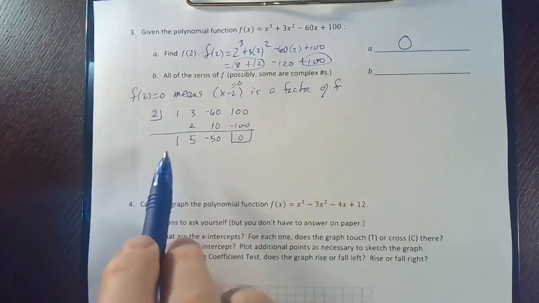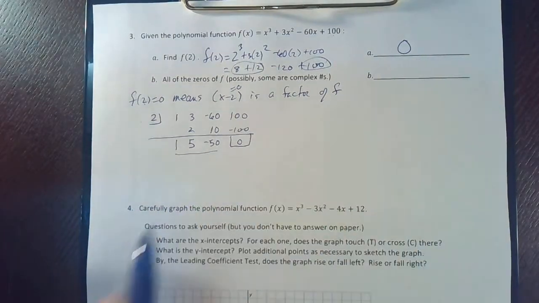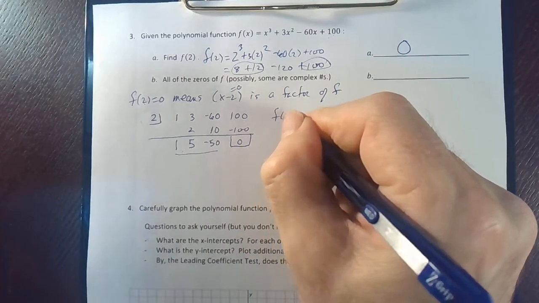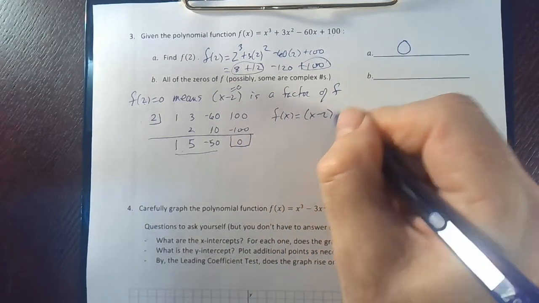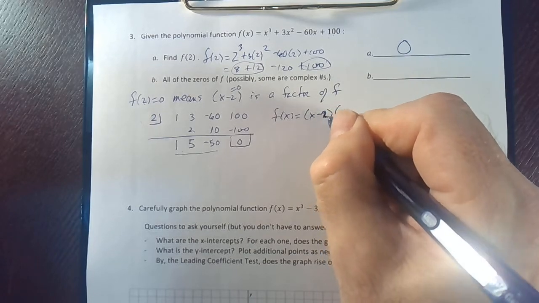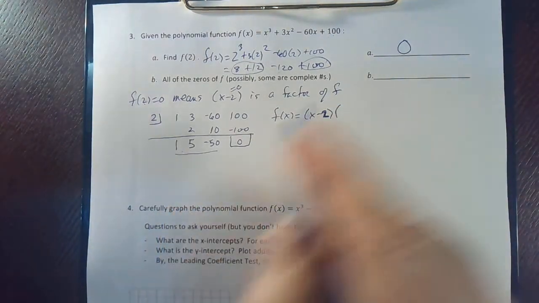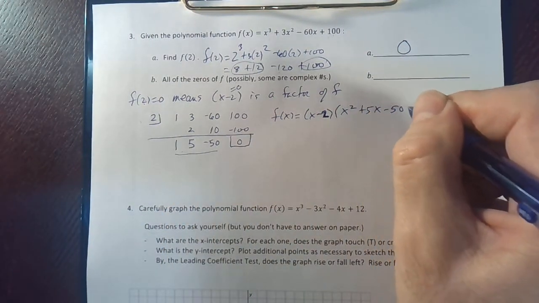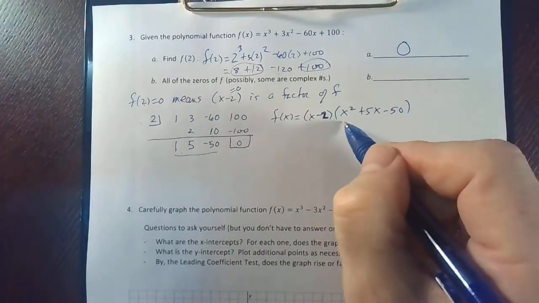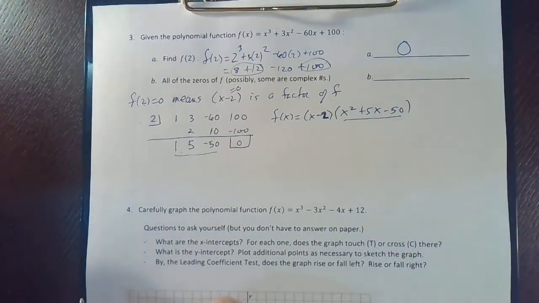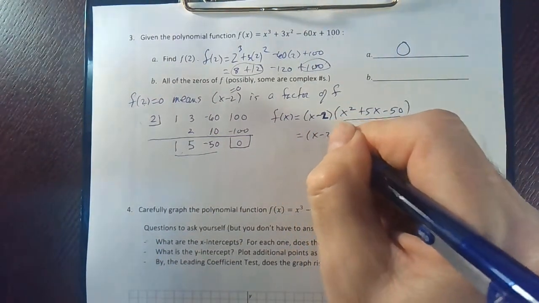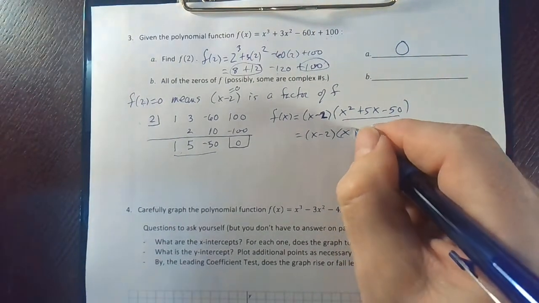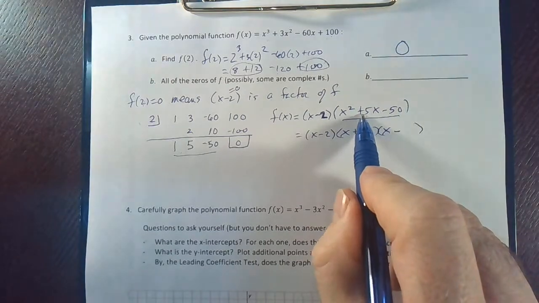We started off with an x cubed, so these three are going to be the coefficients of our x squared. So now we know that f of x is x minus 2 times x squared plus 5x minus 50. Okay, so now we can factor this in our heads, I think. That would be x, it's got to be a plus and a minus, and the plus is going to be 5 bigger than the minus.